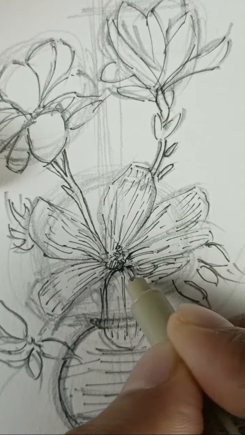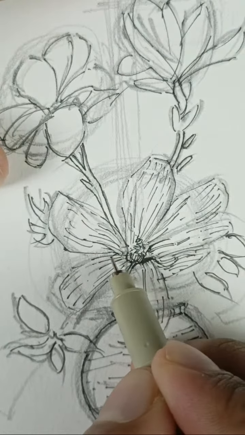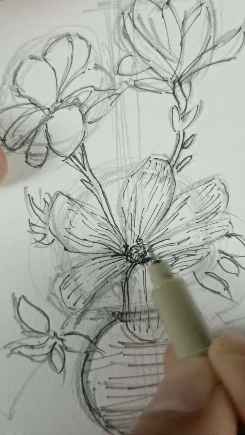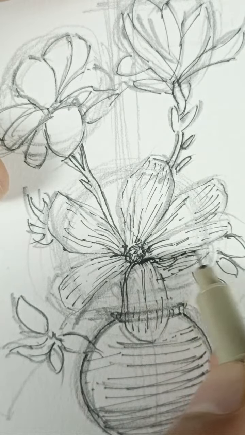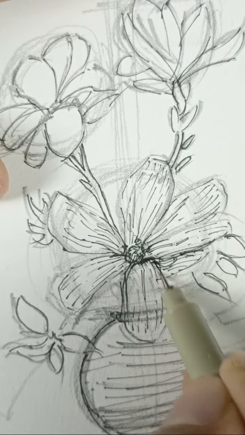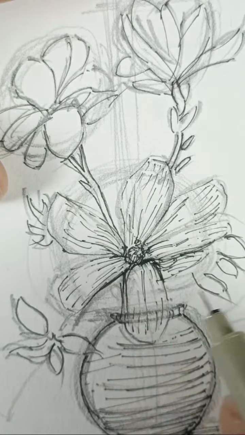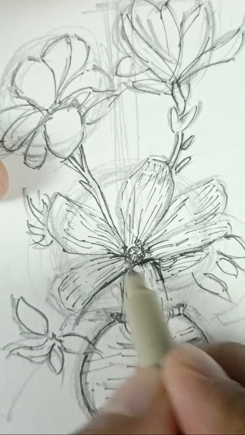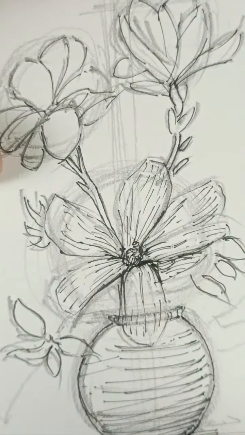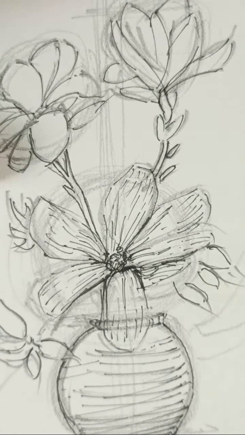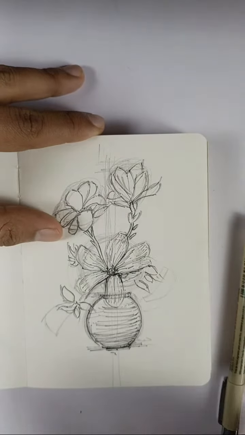When you're drawing a flower, you only need to darken the central portion and that helps create a good amount of depth here. You just need to only darken the central portion and that's it. Notice how a combination of both is creating a really stunning visual effect. I love the way this has come out.